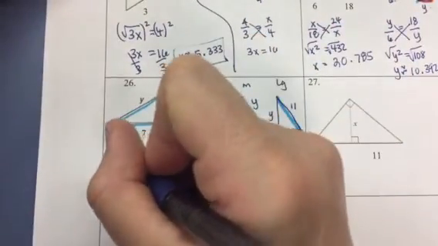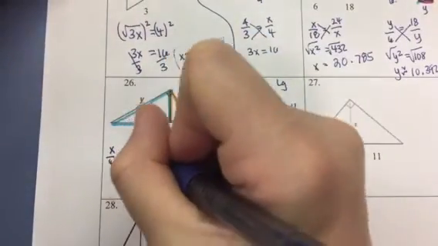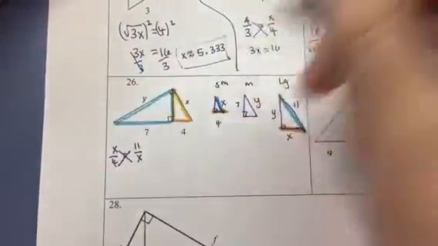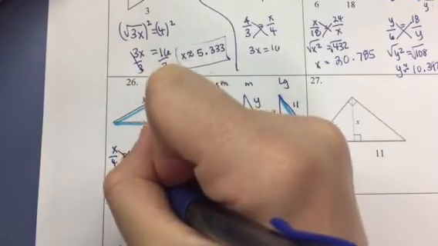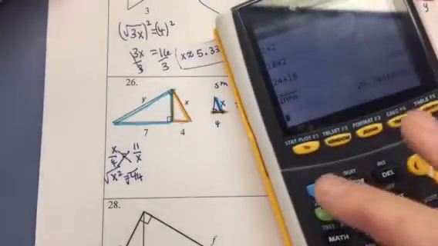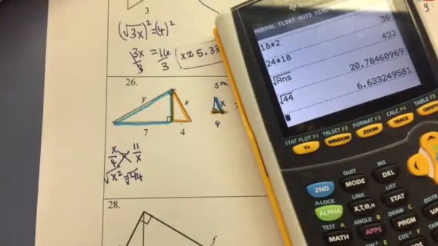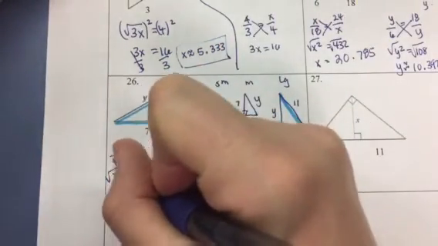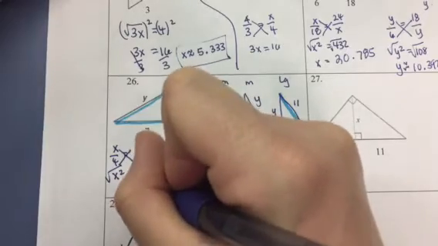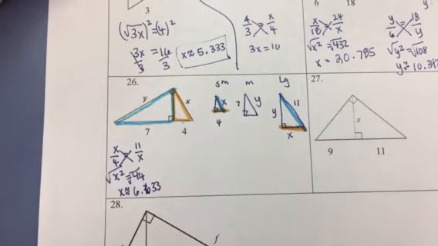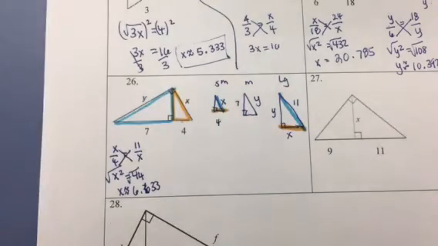I'm going to do it over here. So x over 4 equals 11 over x. And as long as your cross products are x squared and 44, you've done this correctly. So we get x squared is equal to 44, and then we'll take the square root of both sides. The square root of 44 is 6.633 approximately. So x is approximately 6.633.